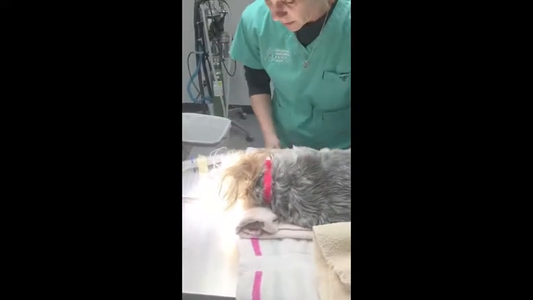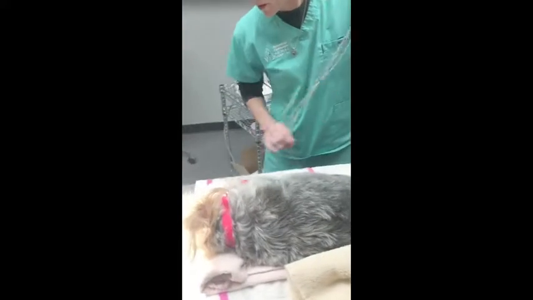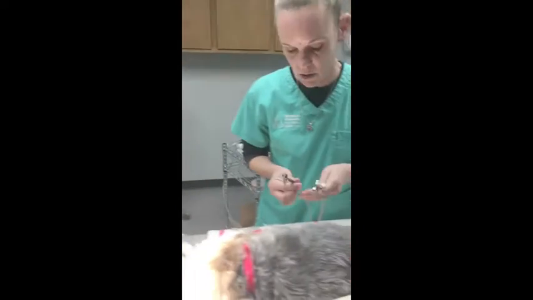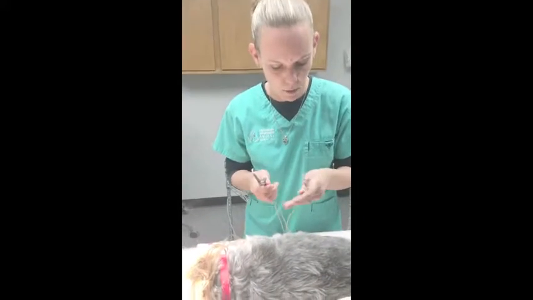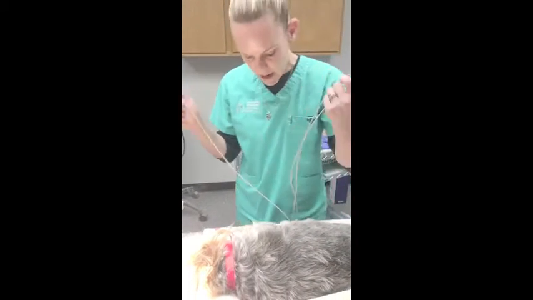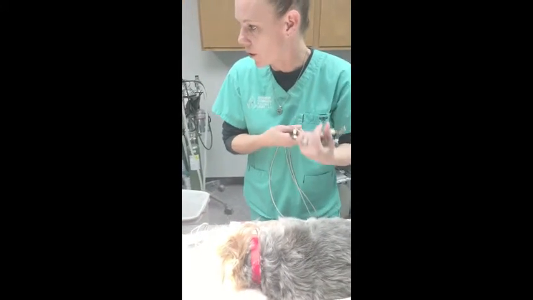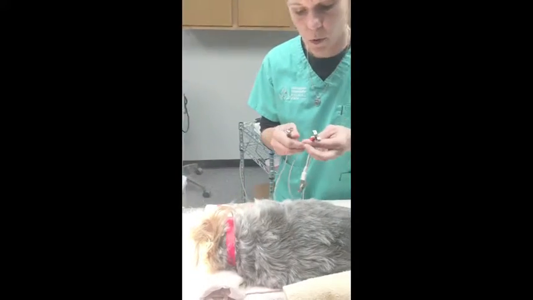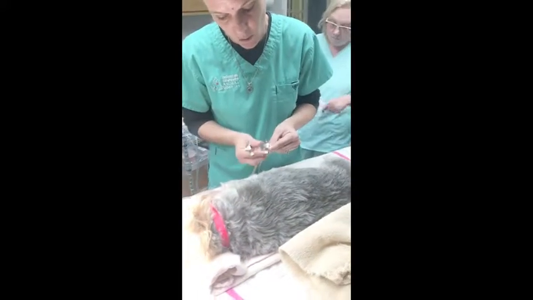ECG. We have this that monitors her ECG. It's showing us kind of what her heart is doing while she's under anesthesia, the beats, the rhythm, whether it's normal or not. So these are labeled for which leg and arm they need to go on.